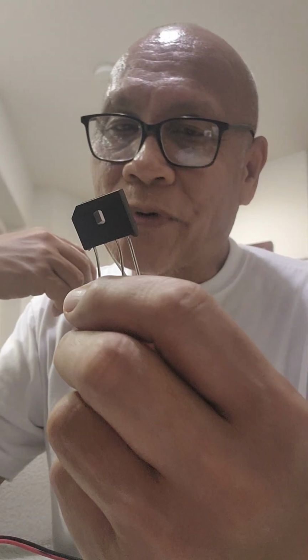What I will be discussing this morning is an electronic component that rectifies alternating current to direct current, the diode. One configuration of a diode is the bridge diode, meaning there are four diodes inside a physical electronic component like this one here. This is a bridge diode.